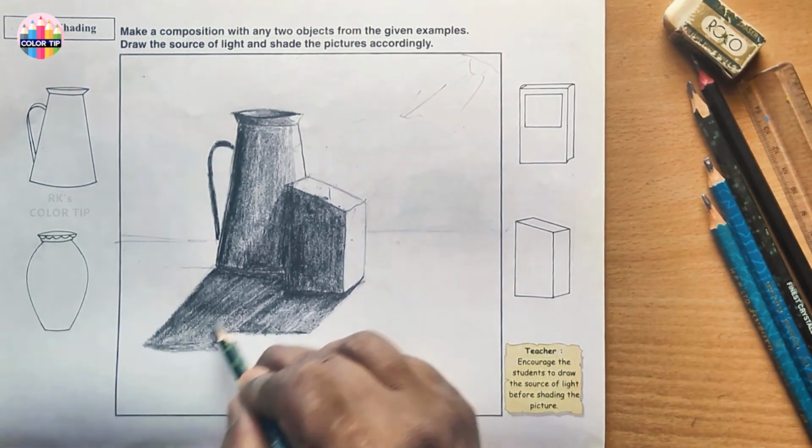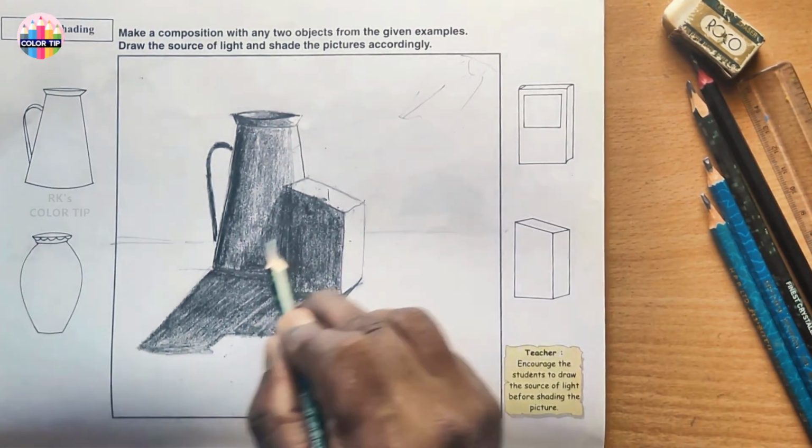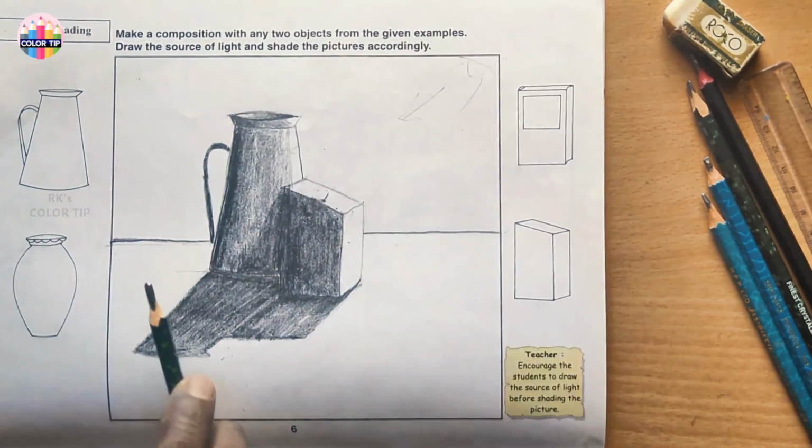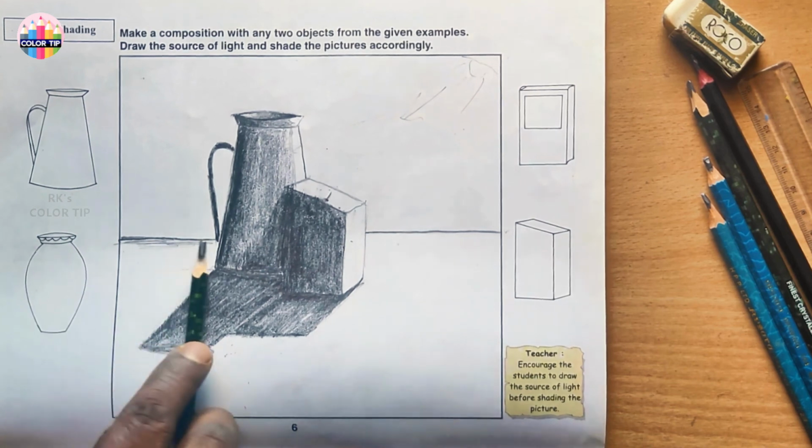I'm going to mix this. Let's draw the ground line clearly. Let's add some shading underneath the ground line.